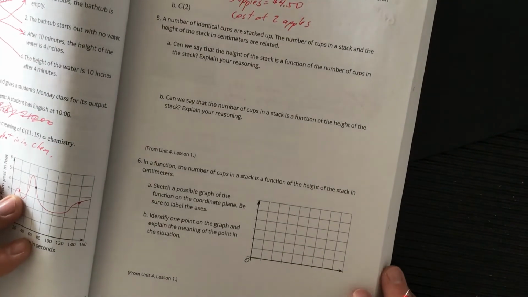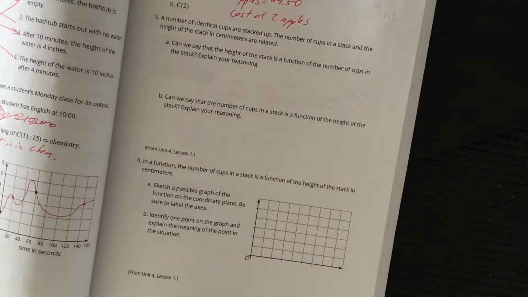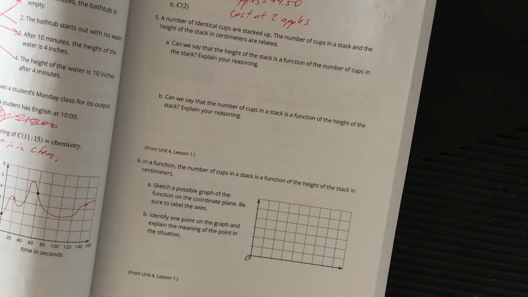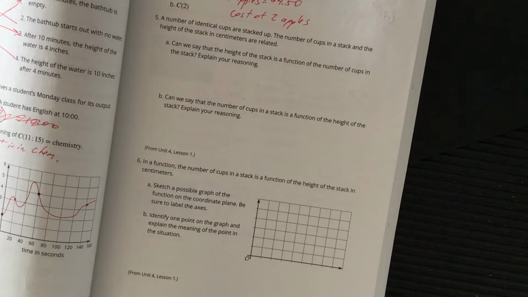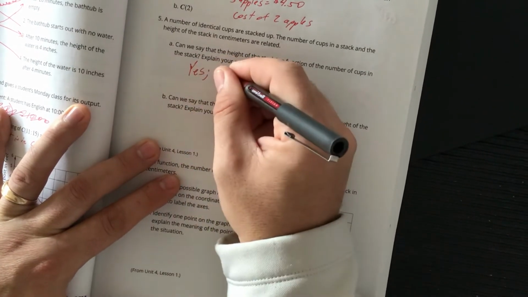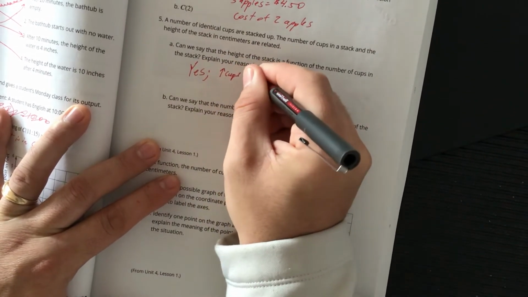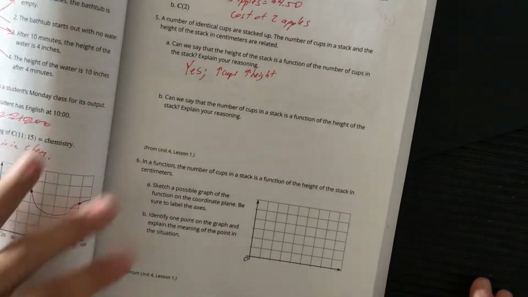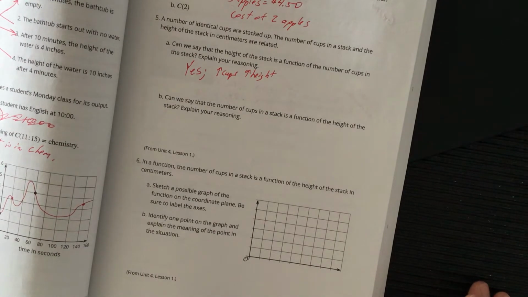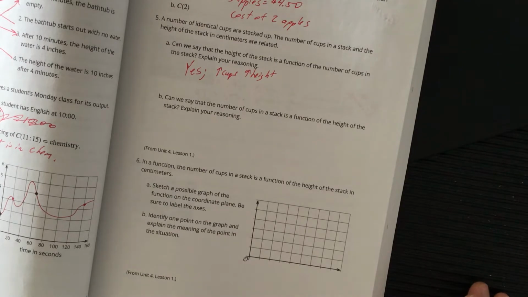Question 5. A number of identical cups are stacked. The number of cups in a stack and the height of the stack in centimeters are related. Can we say that the height of the stack is a function of the number of cups? So the more you stack, the higher the cup tower. Yes, more cups, more height. Could you reverse it and say that the number of cups in a stack is a function of the height of the stack? Absolutely not.